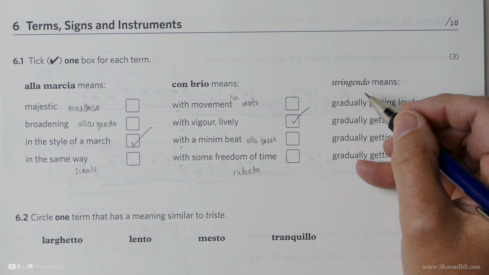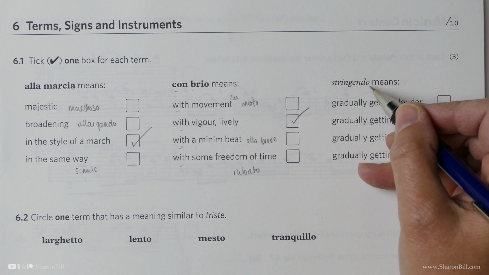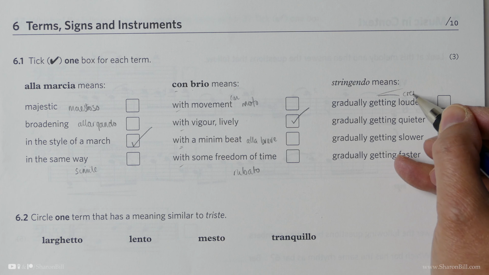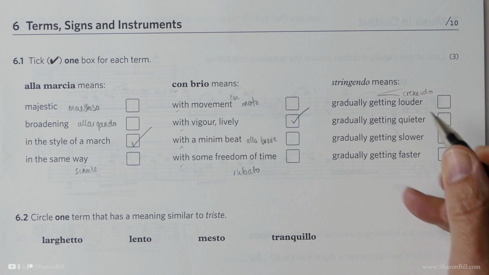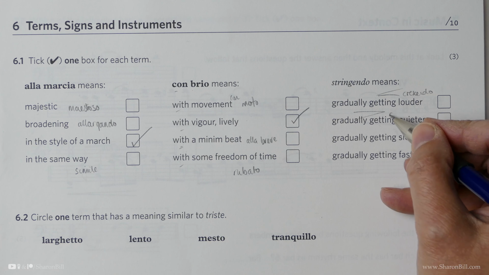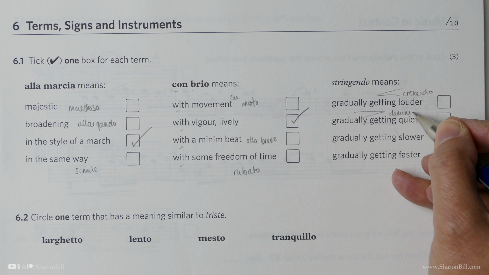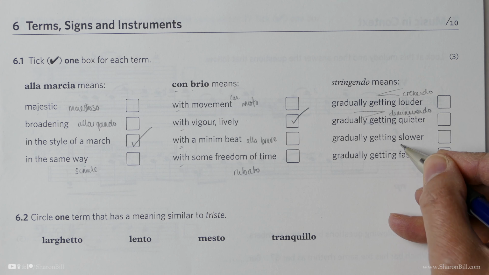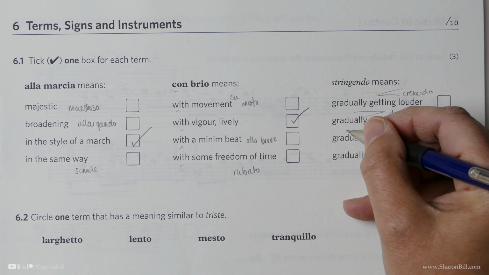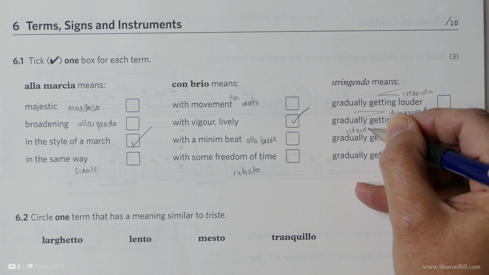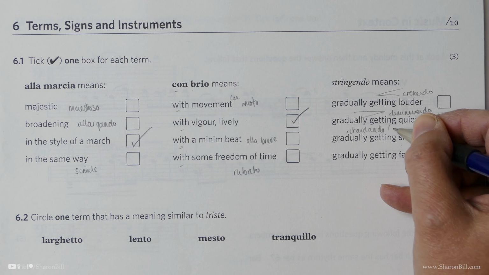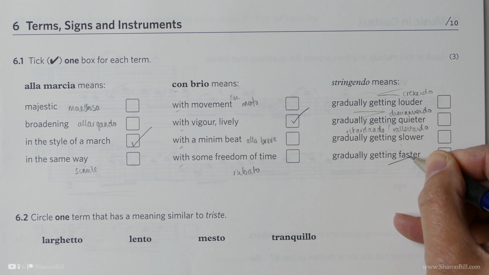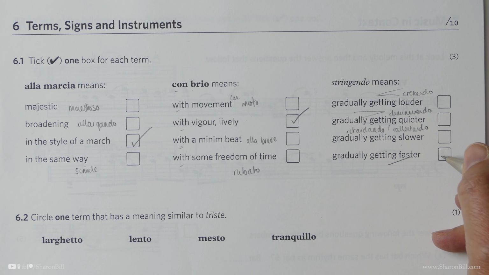This is the one that I feel sounds unlike the meaning of the word. Gradually getting louder, that's our crescendo. Gradually getting quieter is our diminuendo. We're diminishing the sound. Gradually getting slower is ritardando, or I guess you could say rallentando. And here's what we're after for gradually getting faster.